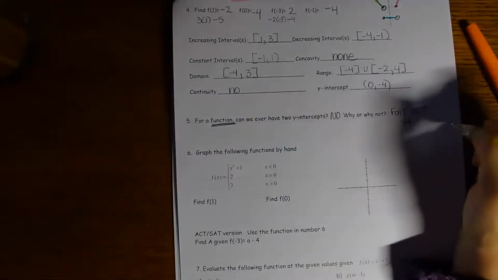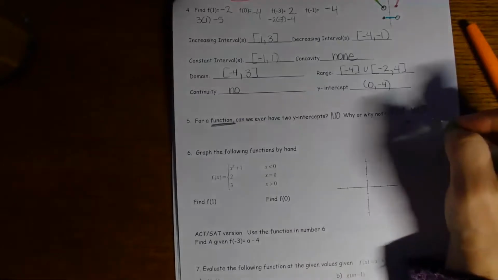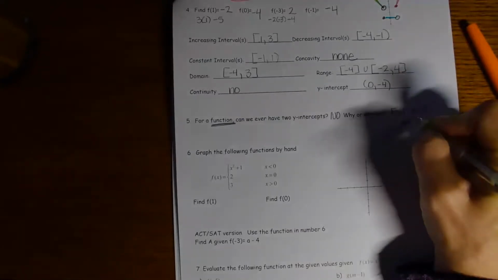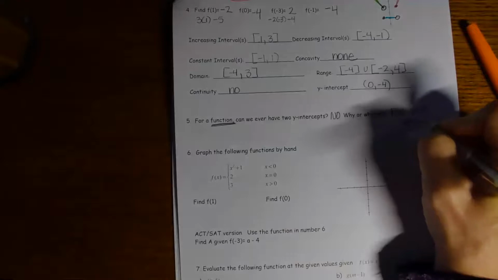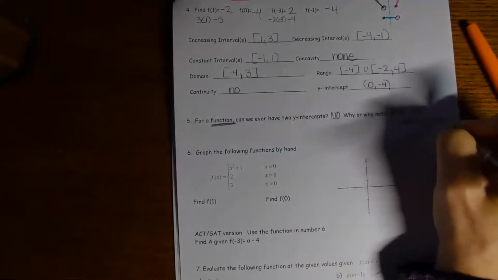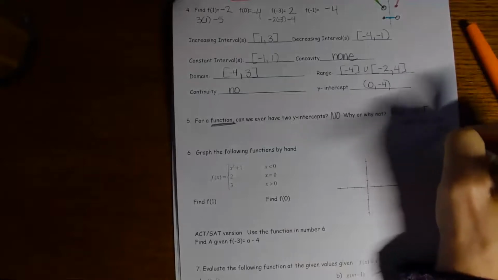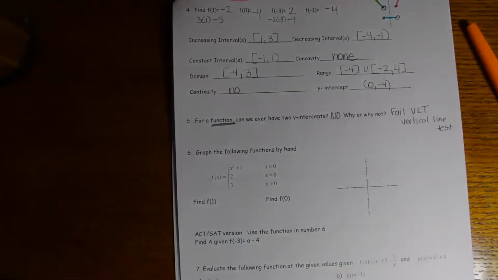Sounds like a sandwich, doesn't it? I'll have a VLT. I'll have a VLT on toast. No, it's not a BLT. Vertical line test. You know me, everything sounds like a snack.